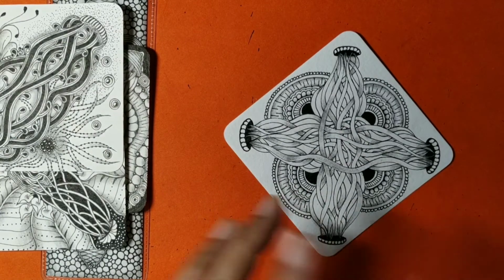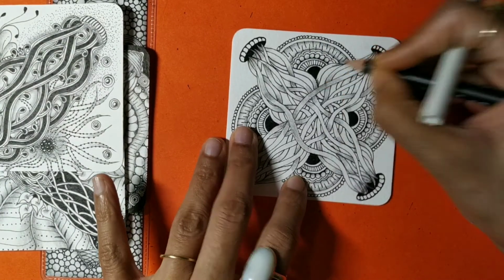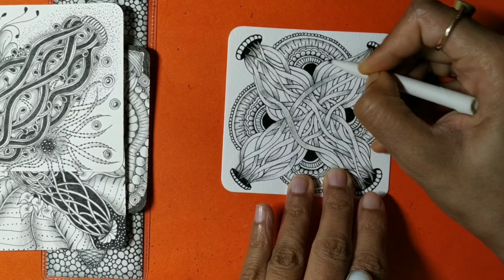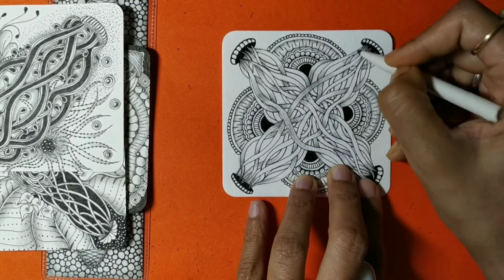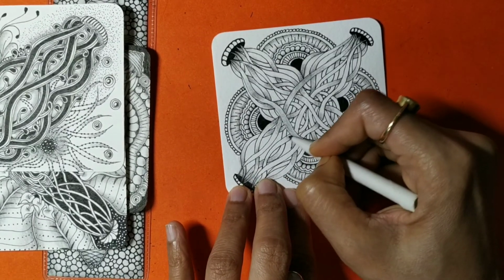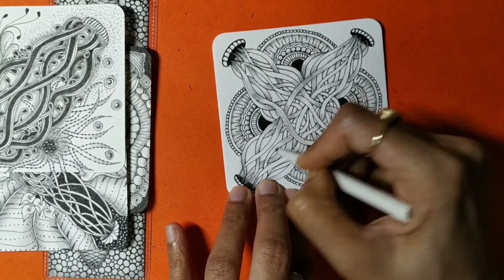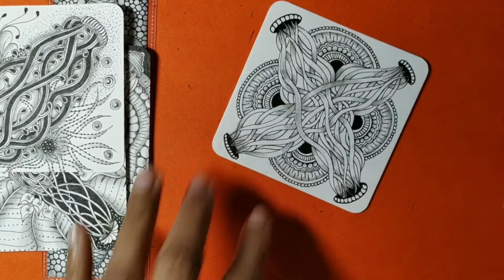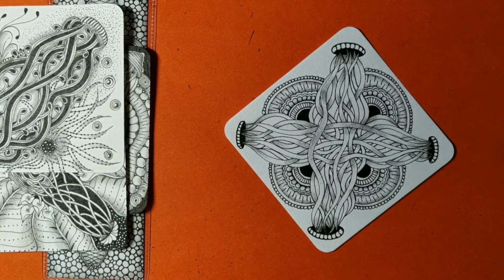Right, so I think that's about it. We don't need to do anything else. If you wish, you can add some highlights here and there. I don't think it would be required here, right?